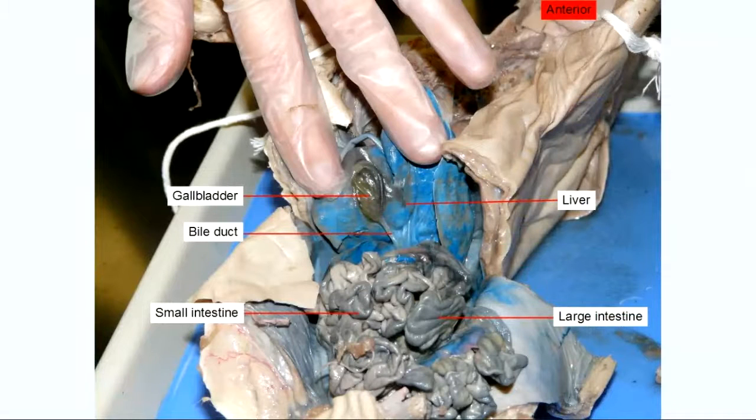Here's a nice picture of the gallbladder and the bile duct. Gallbladder, bile duct. And remember, the gallbladder is always attached to the underside of the liver. Here's another view of the small intestine, which is thinner than the large intestine.